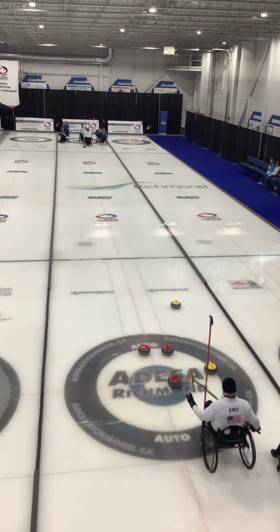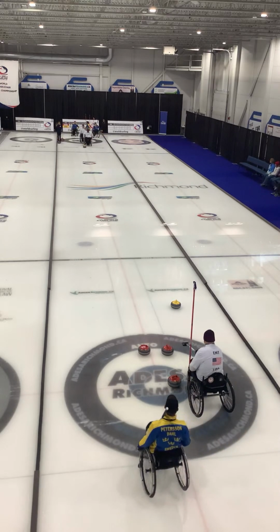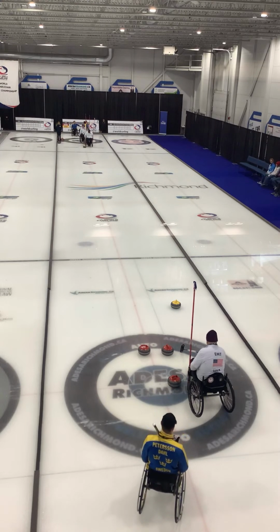A really nice shot. So looking for a hit and roll. Shot gets to do two things in one. We're looking to remove a sweetened stone out of the rings. You'd like to roll your delivered stone behind that corner guard. Might even catch the one sitting on the button and at least move it further back into the rings.